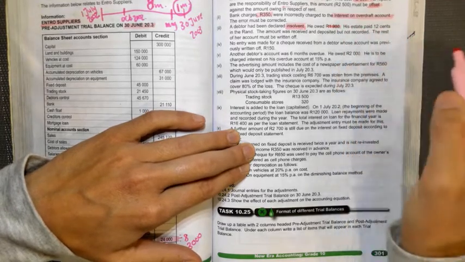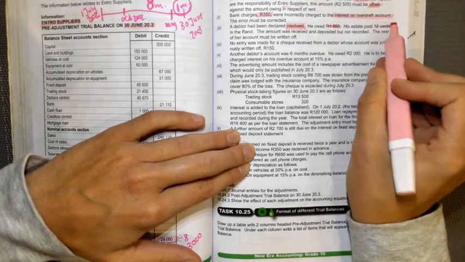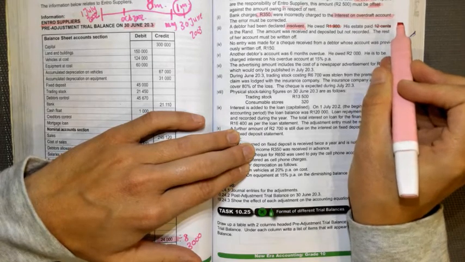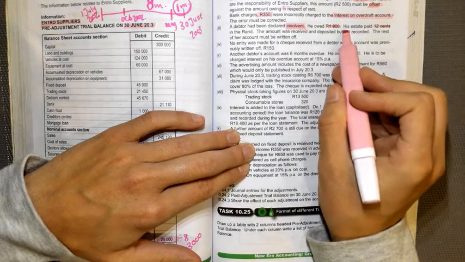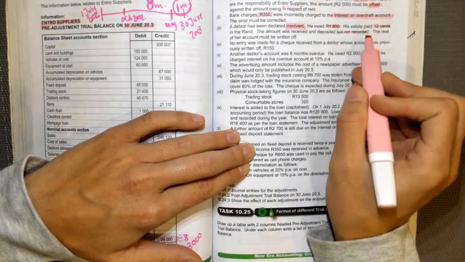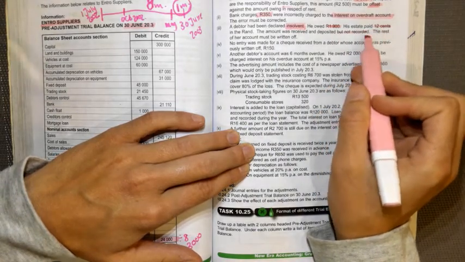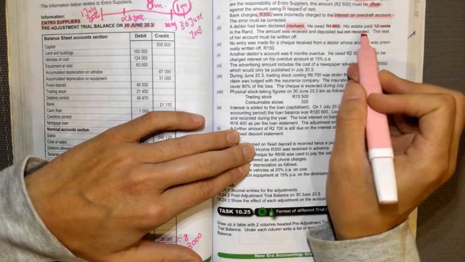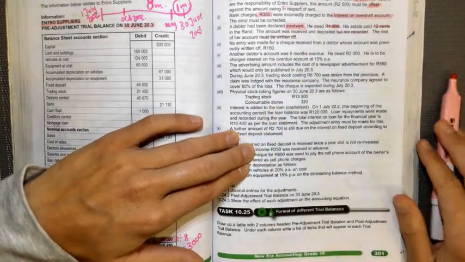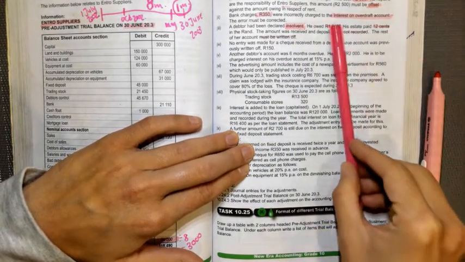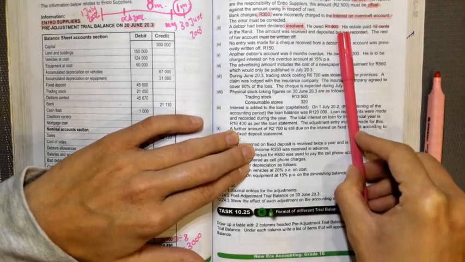However, his estate paid 12 cents in the Rand. Okay, the amount was received but not recorded. So we need to go and record the fact that we received some money from him. The rest must be written off. Okay, so we want to take the debtor completely out of debtors control.